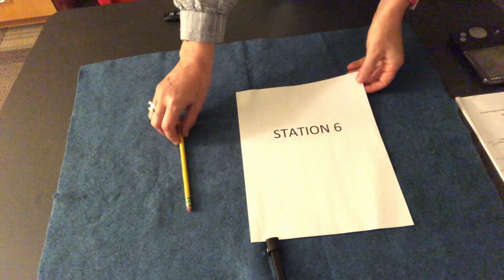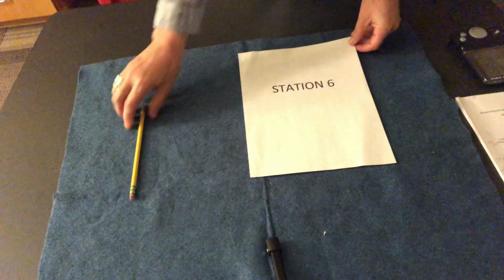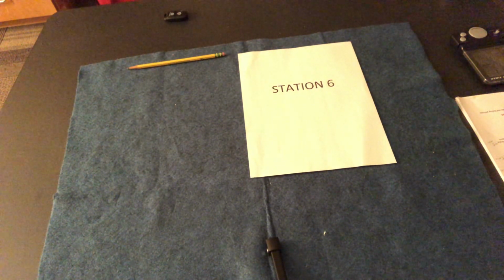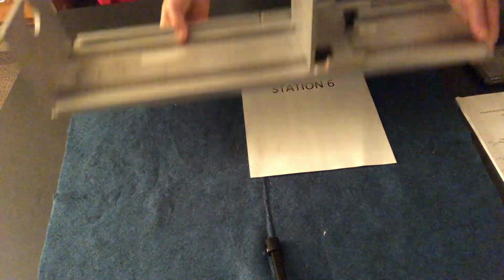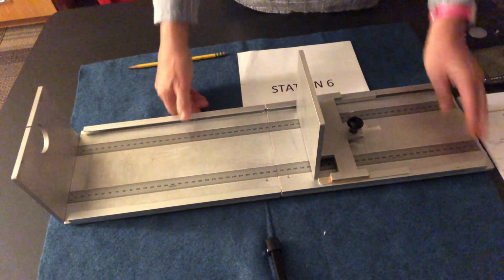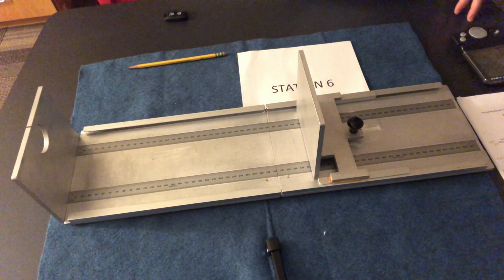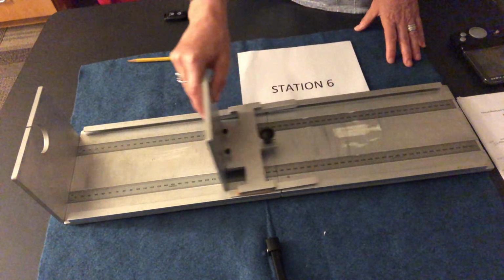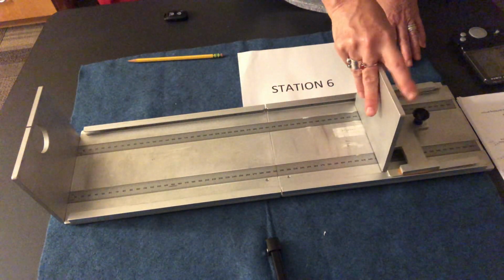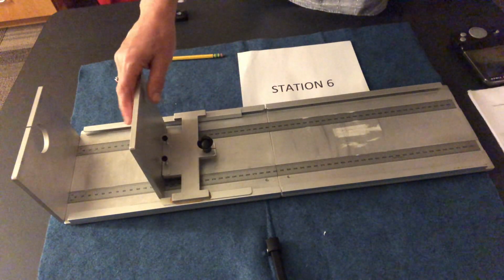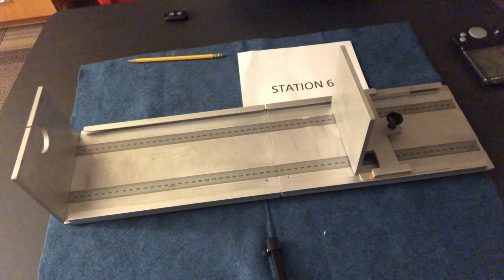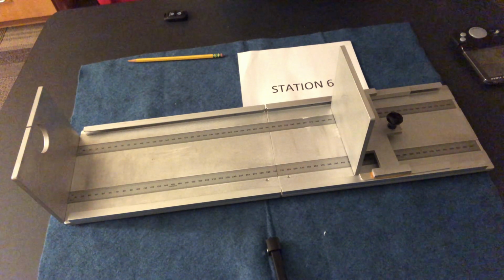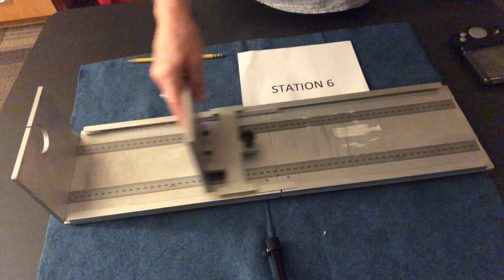For station 6, okay, you will have 4.5 minutes to identify this tool. Okay, you should explain to me what is the name of this tool, what is it used for, and what information do you need to know for it to be able to do its purpose, to do its job.